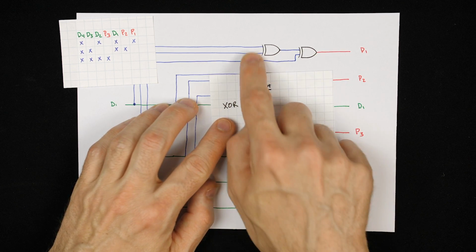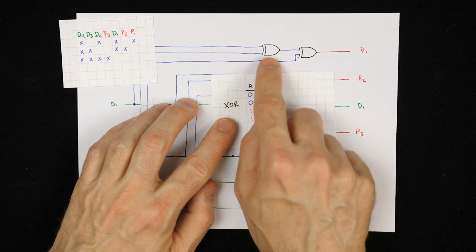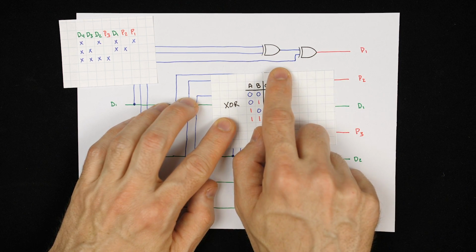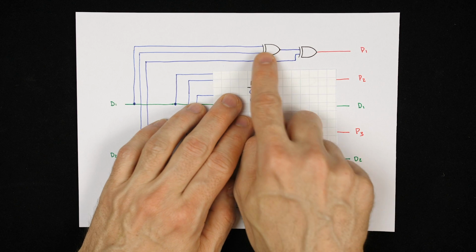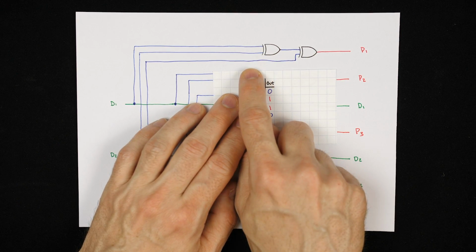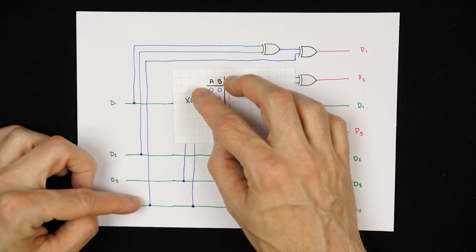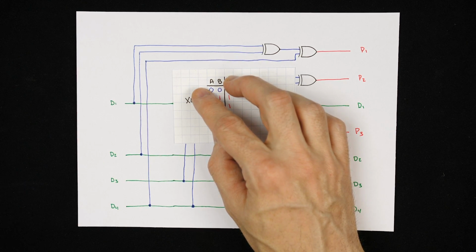And the other nice thing is if you have multiple inputs like this, you can chain XOR gates together to sort of get more inputs if you only have a 2-input XOR gate. So here with these 2 XOR gates, we've got these 3 inputs coming in, and that's going to XOR together these 3 signals, data 4, data 2, and data 1, right?